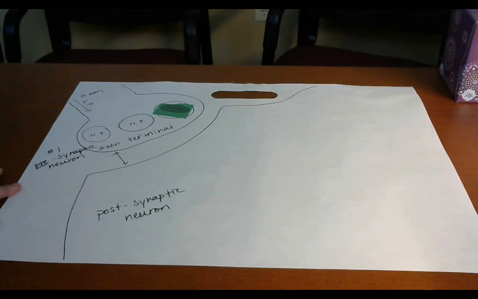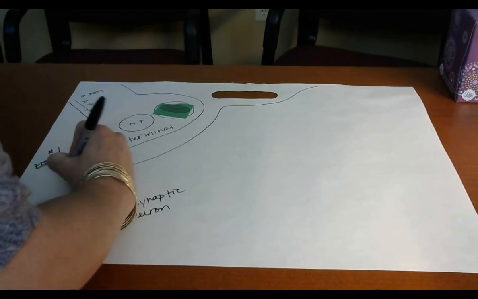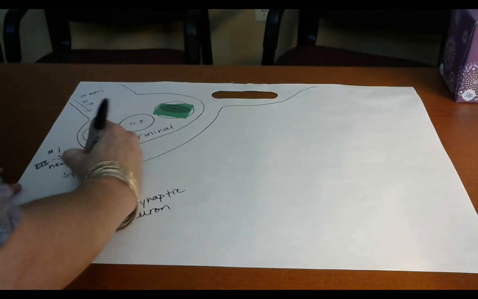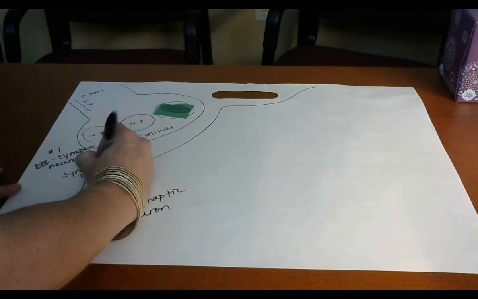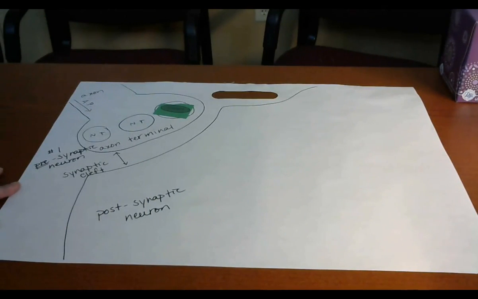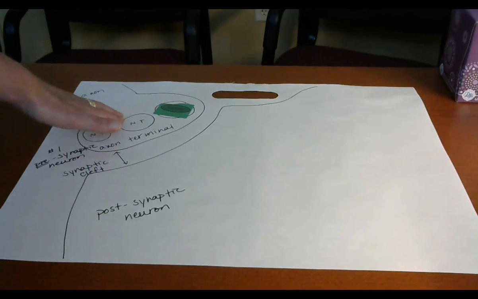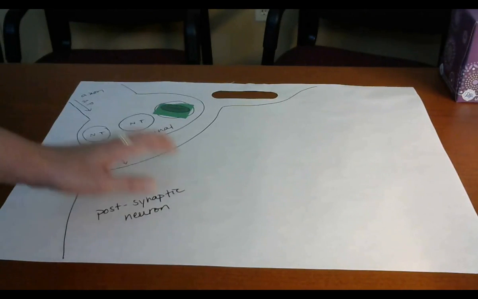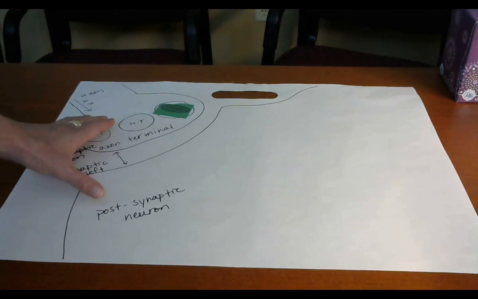So there's a gap, and this gap is called the synaptic cleft. And this whole thing together, where one neuron meets another with a little gap in between, is called the synapse.